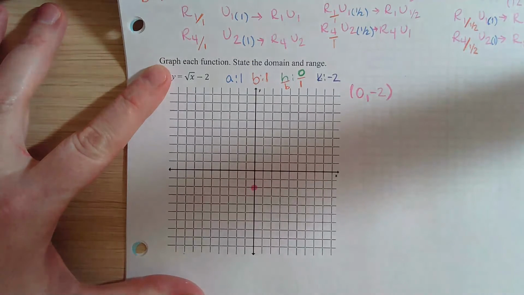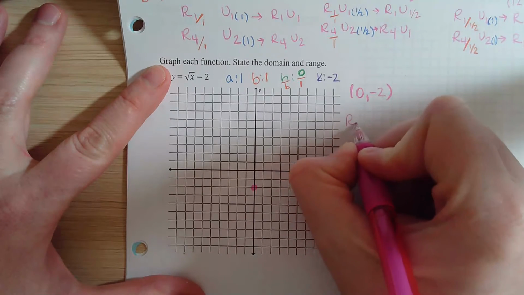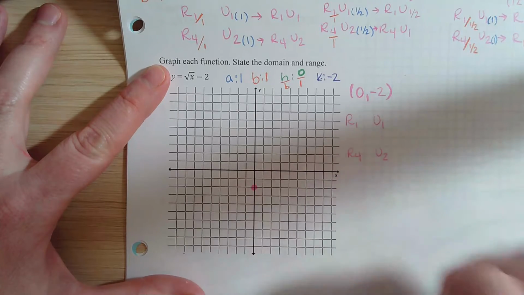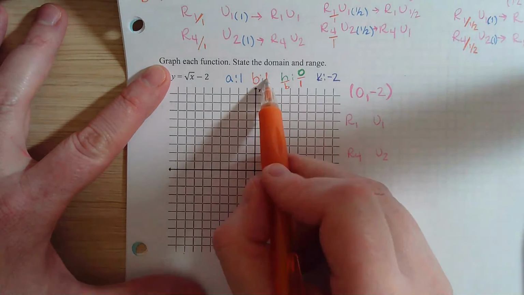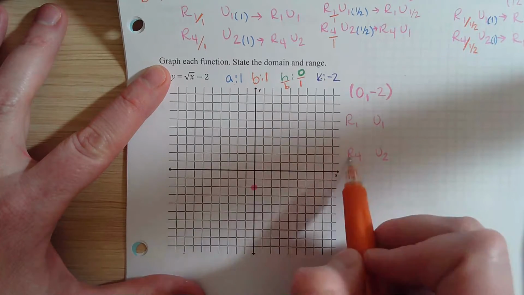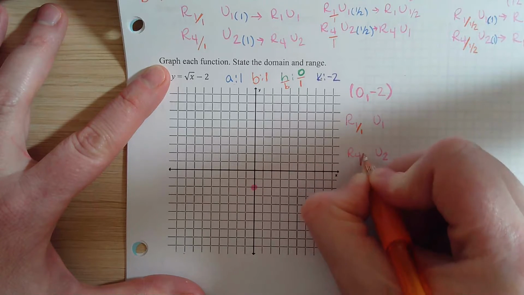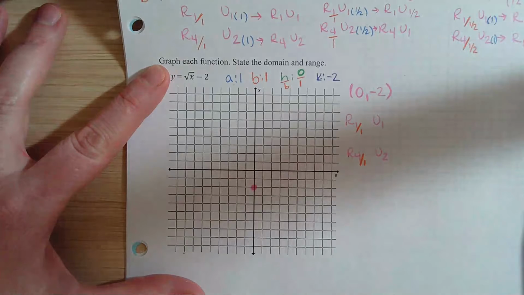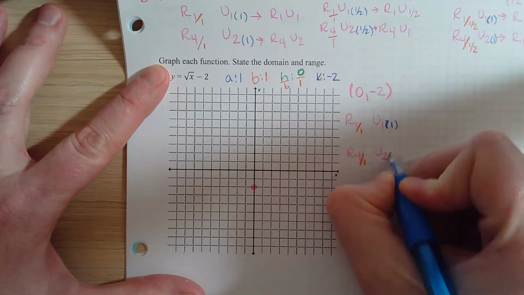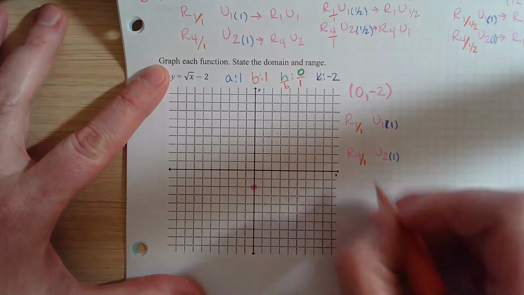Okay, and then I'm going to do my rules. So I have right 1, up 1, right 4, up 2. On my ups, I'm going to multiply by A. On rights, I'm going to divide by B. If it was dividing by a negative, we would switch it to a left. Same thing if we multiply by a negative, we switch it to a down. So that's times 1, times 1.